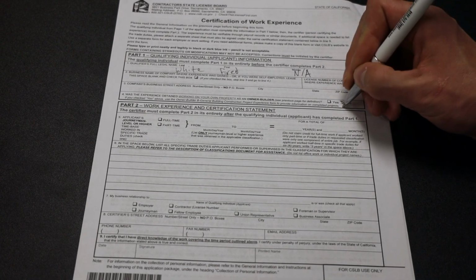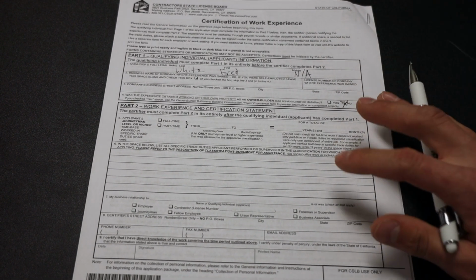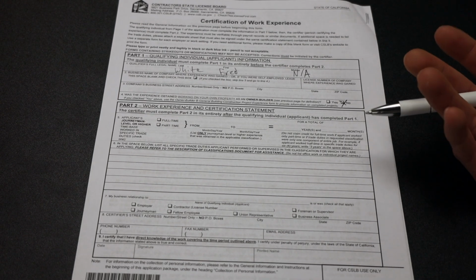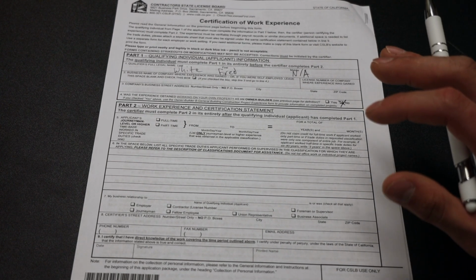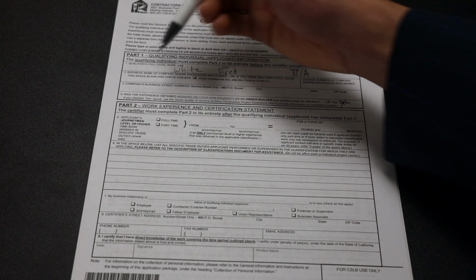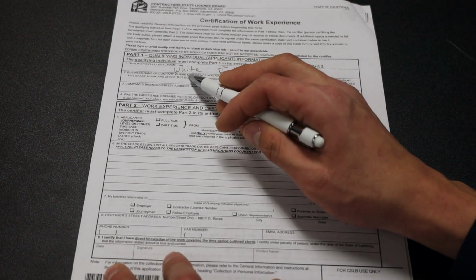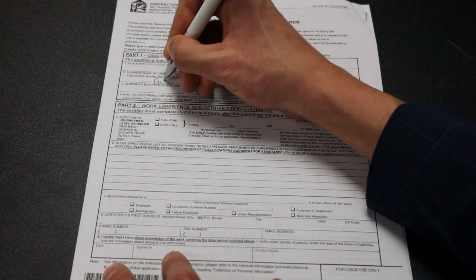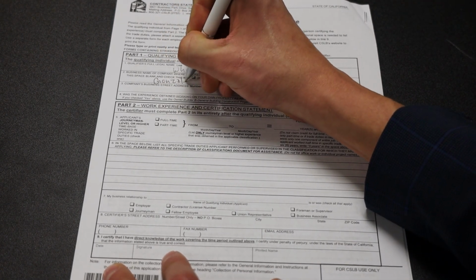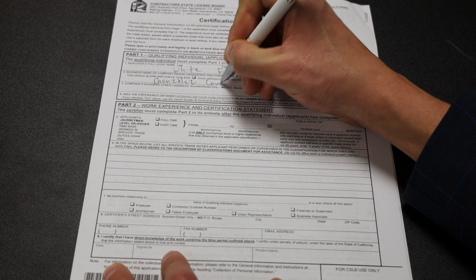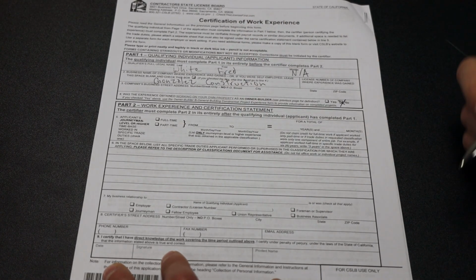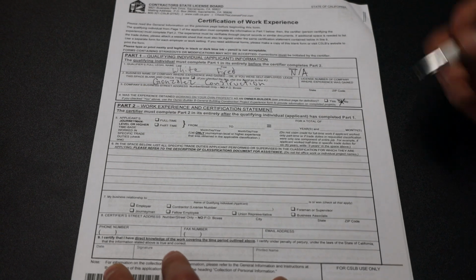In most cases, you're always gonna put no, okay? If you have someone that's signing for you, if it's another contractor or an employer, and you worked at the company, then you're gonna fill this out. So business name of the company where the experience was gained. So let's just put Gonzalez Construction.